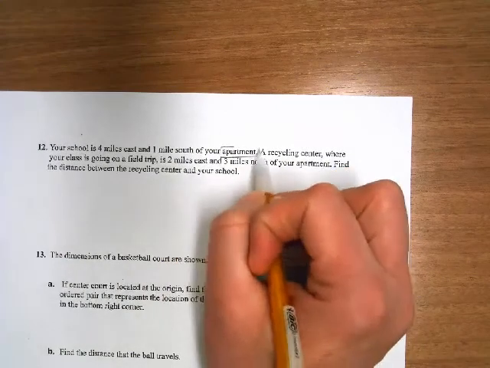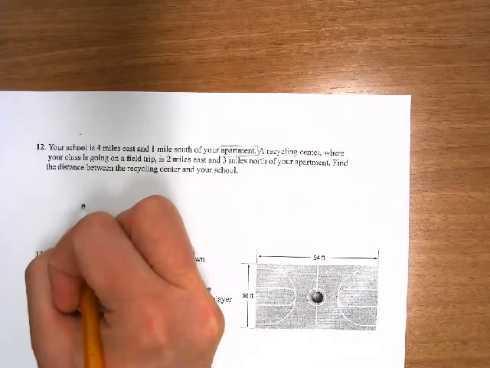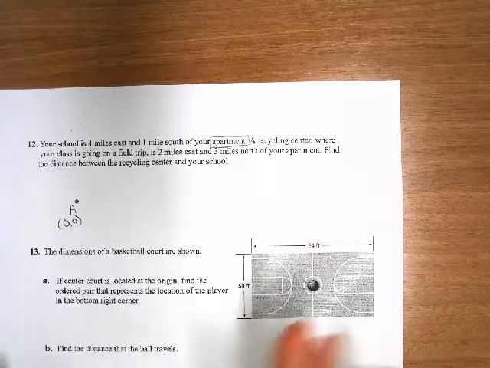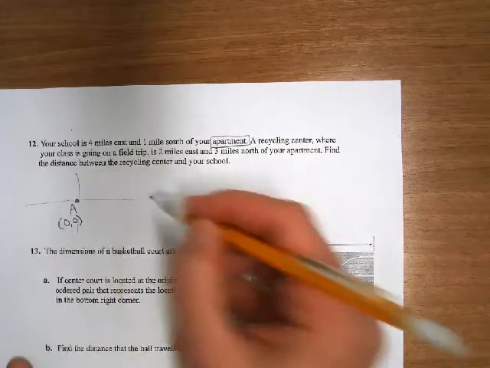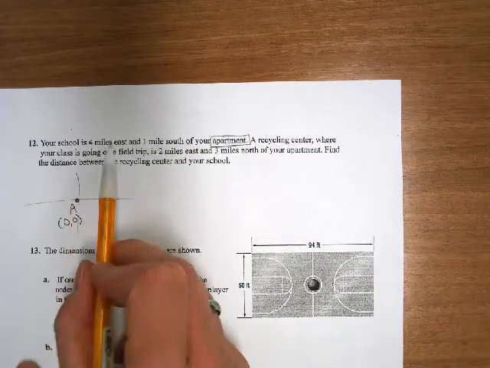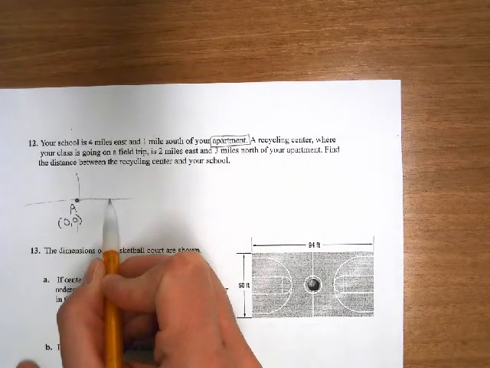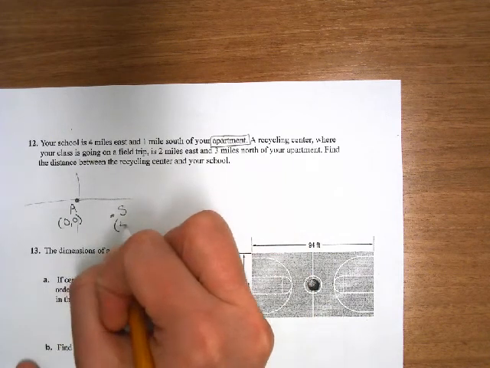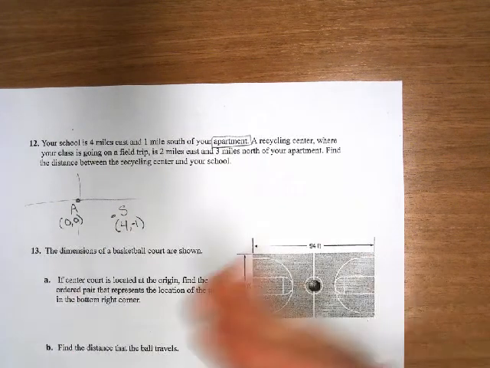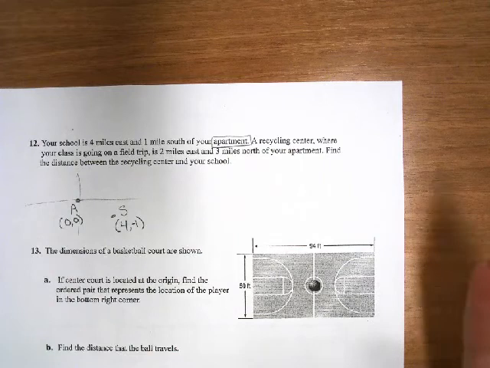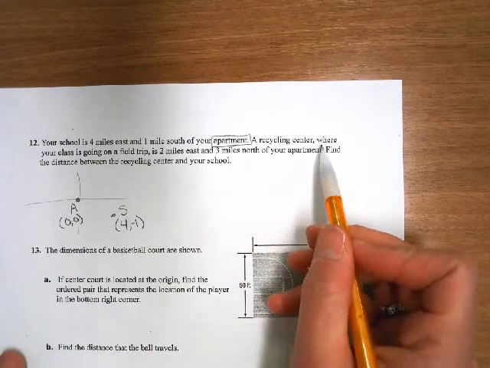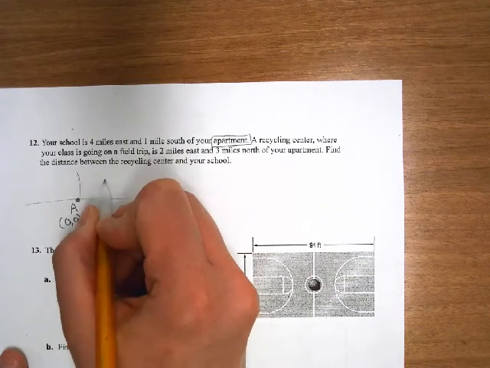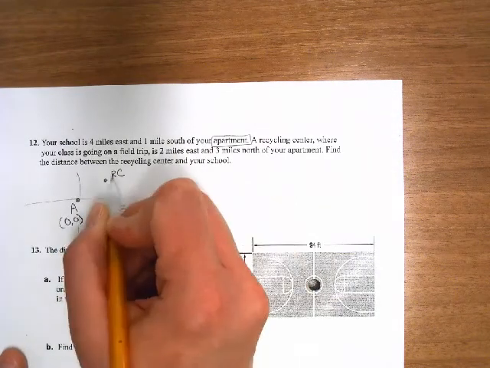Okay. So if you've read this, sometimes it can be a little confusing the way it's laid out. They're really basing everything here from your apartment. So what I kind of thought of is like almost like my apartment was like 0, 0. Like I based it off from the center of the graph, so to speak. Okay. So it says your school is 4 miles east and 1 mile south. So here's my school. So I said 4, -1 because it's all in miles. So it's the same unit.